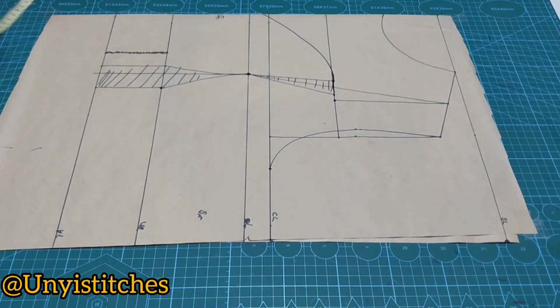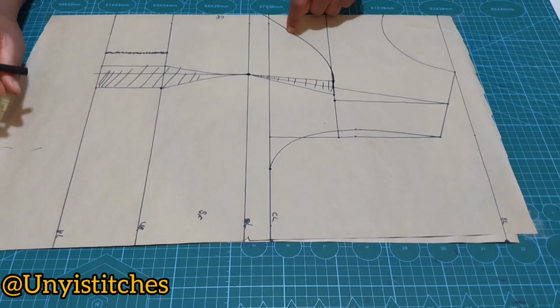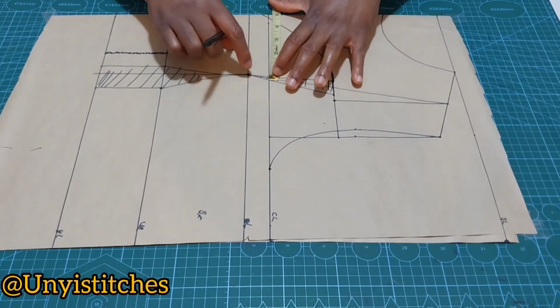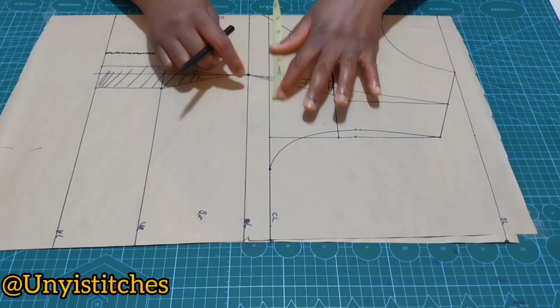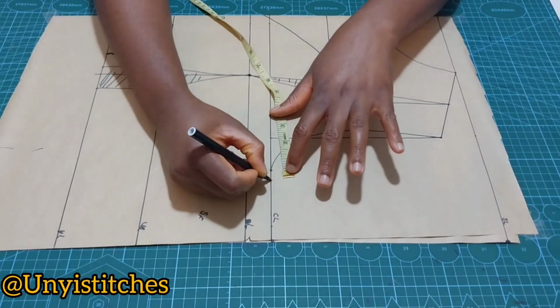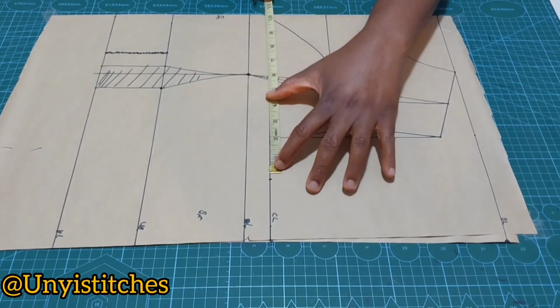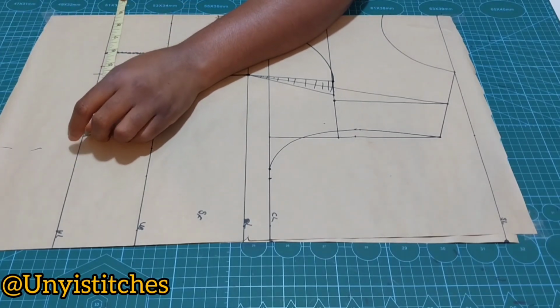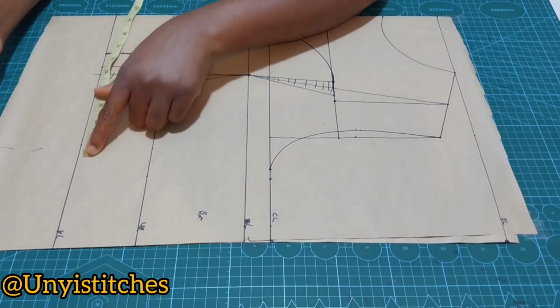The next thing now will be for me to go ahead and input all my horizontal measurements. So I will come to my chest line. I will measure the darts that I have there. So I will replace it, as you can see me doing. Then I will go ahead and mark my waist measurement, divided by 4, on my half length line.